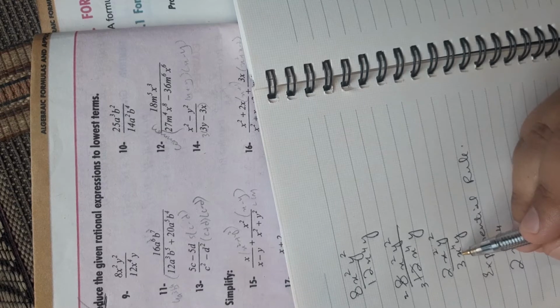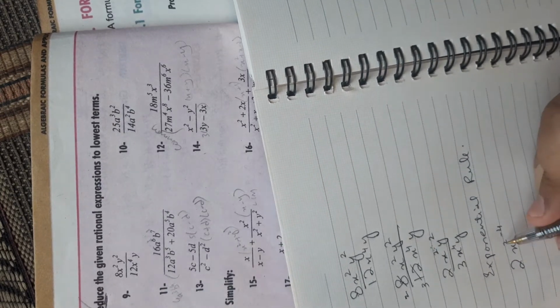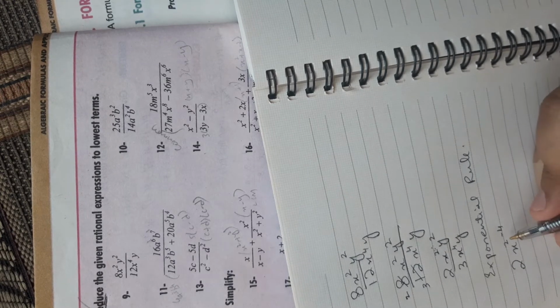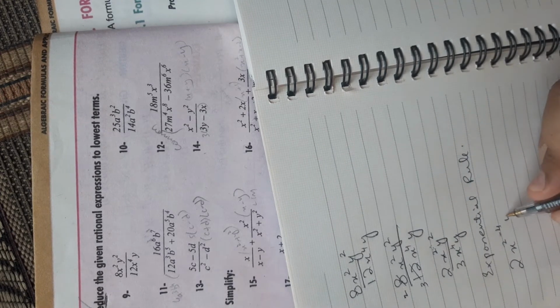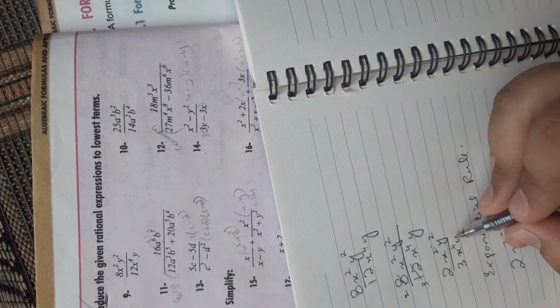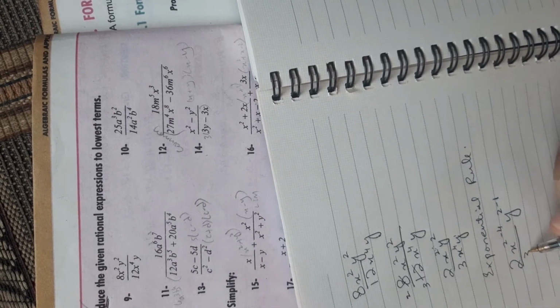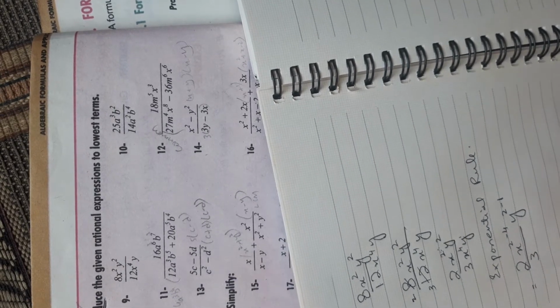When we move from the denominator to the numerator, the powers get subtracted. So 2 minus 4, and y to the power 2 minus 1. When there is no power, it means there is 1. So divided by 3.